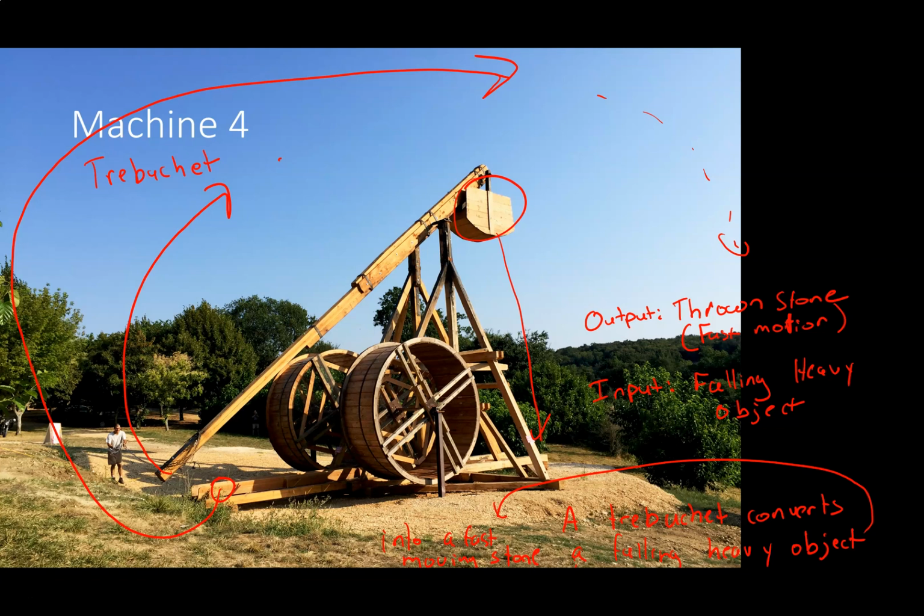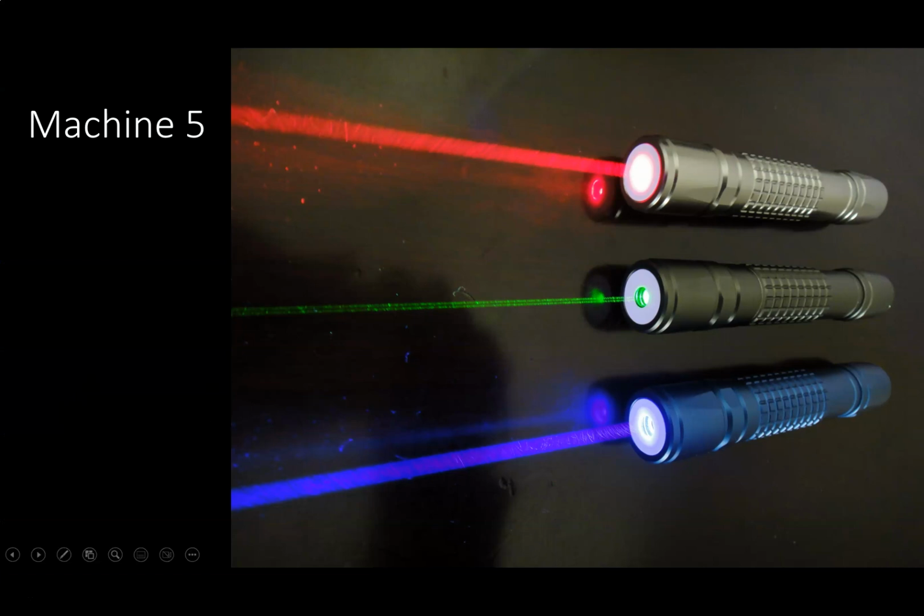All right, next machine, cool little machine. This is a laser. Output, fairly straightforward. It's light, but I will note that it is kind of a special light. It's a little different than a light bulb. That's why I showed it. The special light is typically only one color, and it's going in a single direction. We call that coherent collimated light when talking about lasers. But basically, it's an output of light.